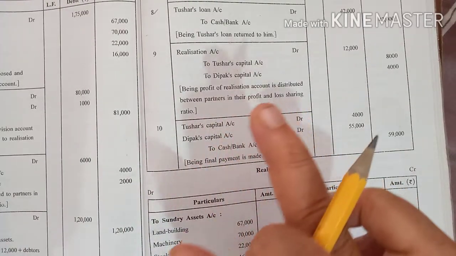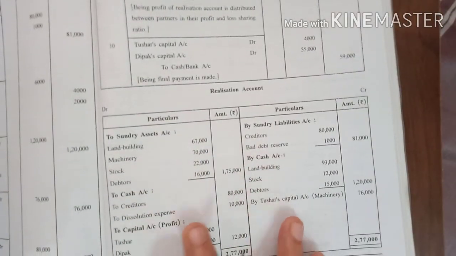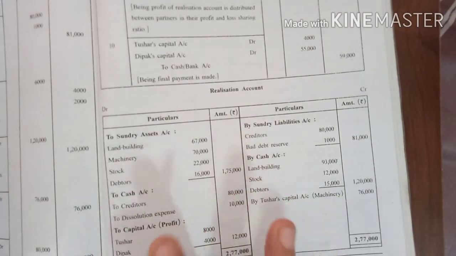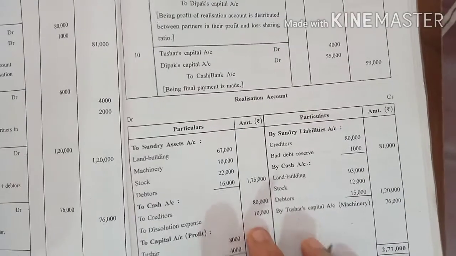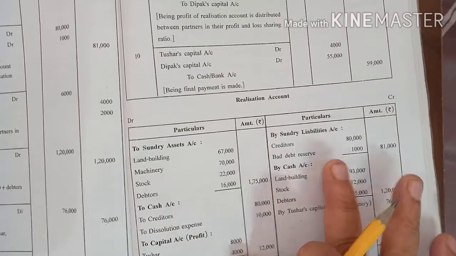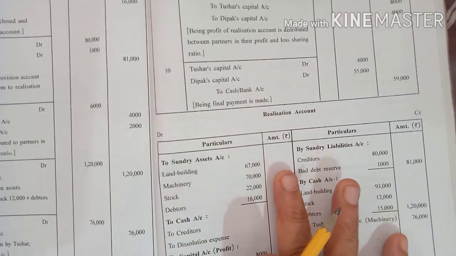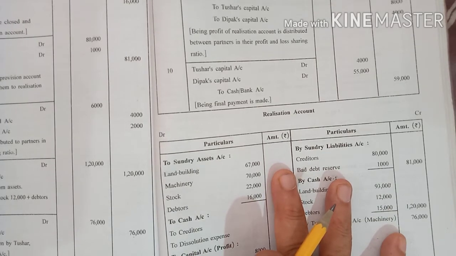So out of this 10 journal, 8 journal will be completed. One more journal which will affect the realization account, that until and unless you do the realization account ledger, we will not get the balance. So after doing till journal 8, we will do the realization account. Realization account will open and we will do the posting of the realization account from the journal, just like the ledger posting. How we will do the posting?